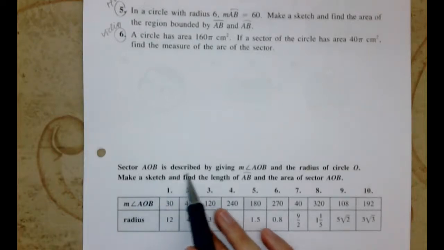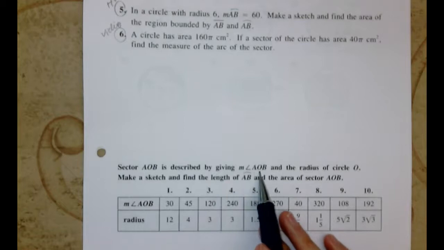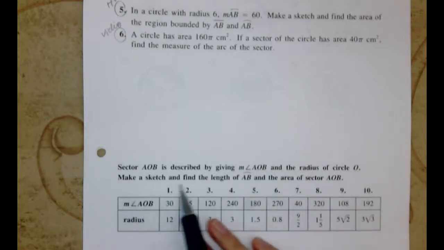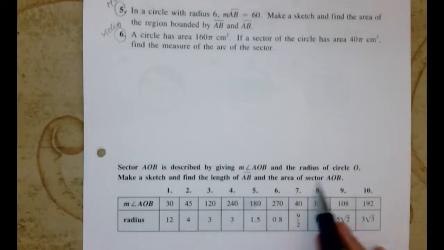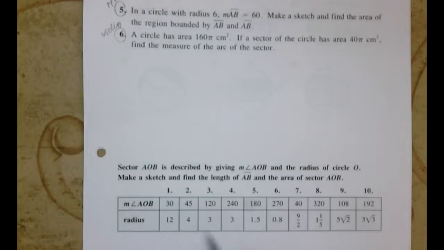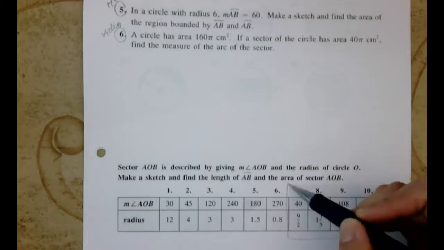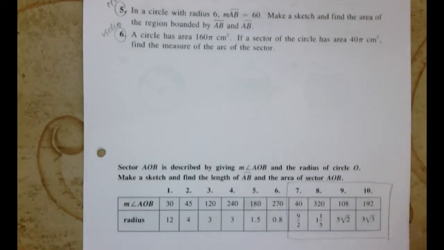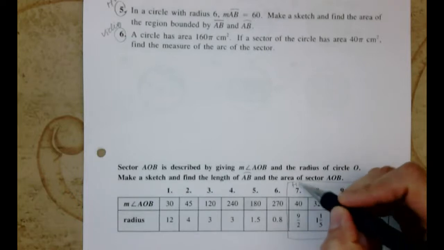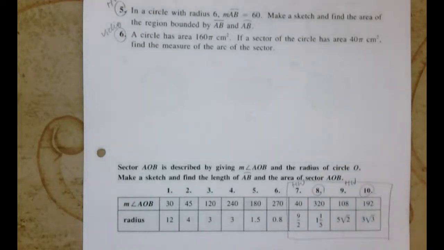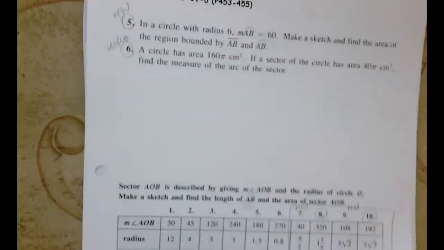Sector AOB is described by giving the measure of arc AOB and the radius of circle O. Make a sketch and find the length AB and the area of sector AOB. Okay, so I think these are not interesting. So let's do these. Okay. So do these for homework, and we're going to do these in the video. Okay. Alrighty.